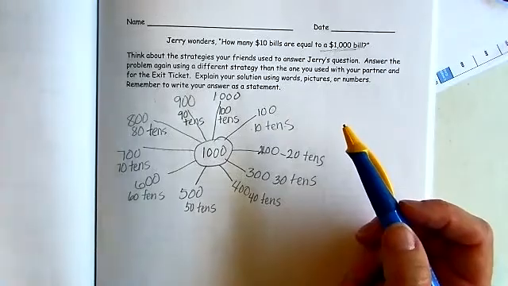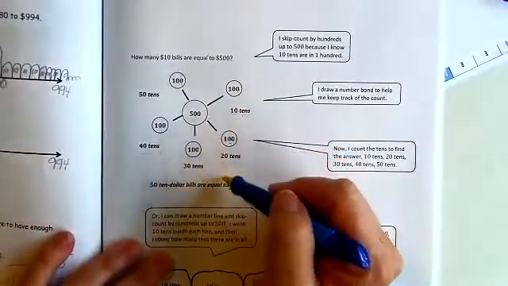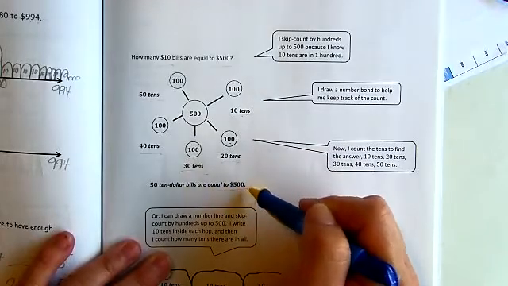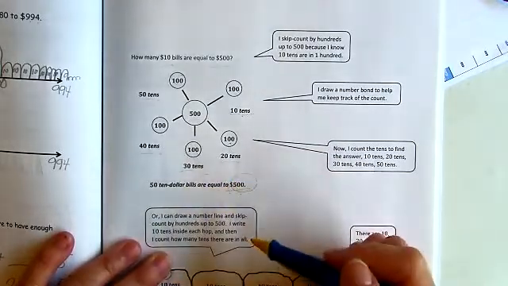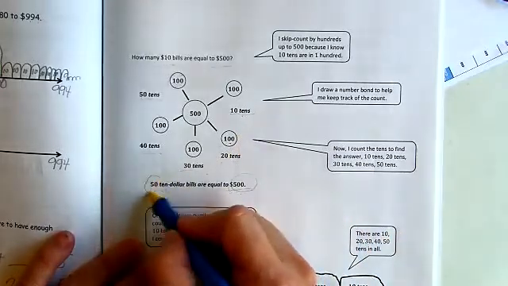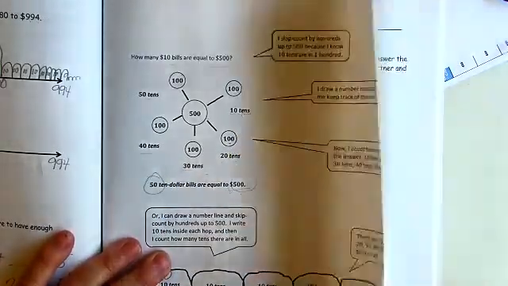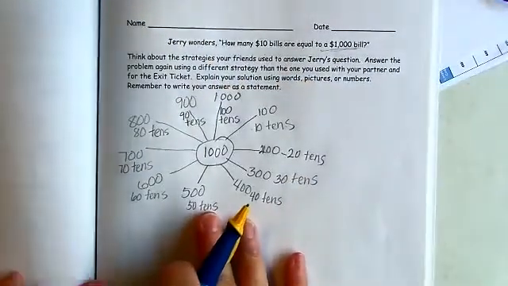Now, that makes sense because here we said there were 50 tens in 500. 1,000 is twice as much as 500. 100 is twice as much as 50. So that makes sense, our answer.